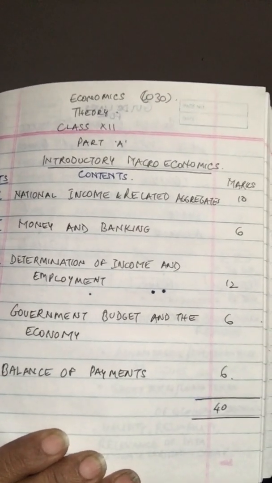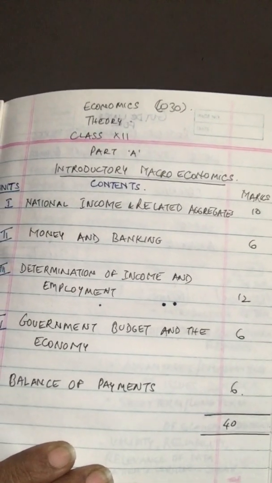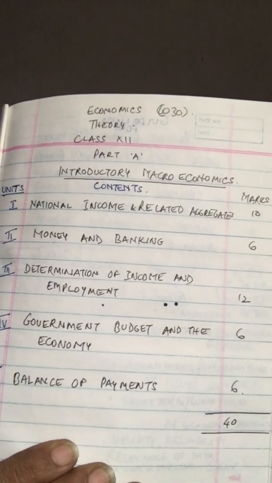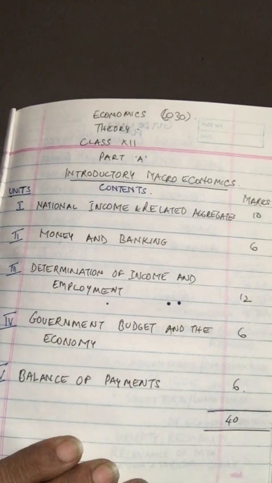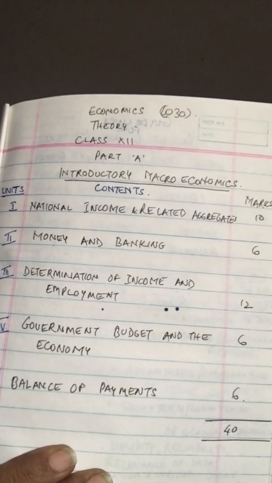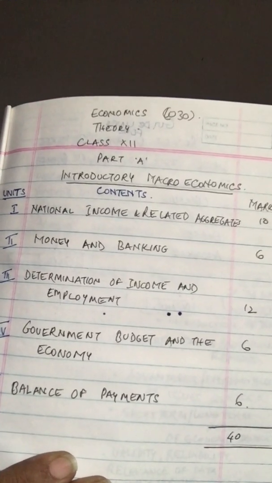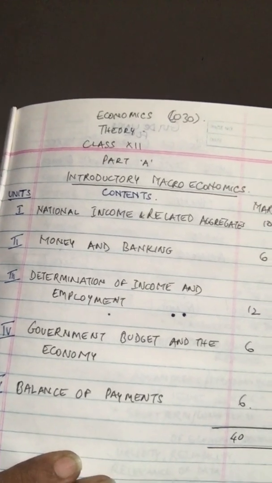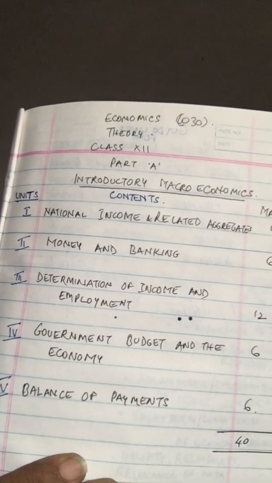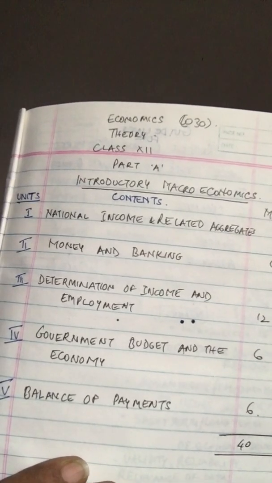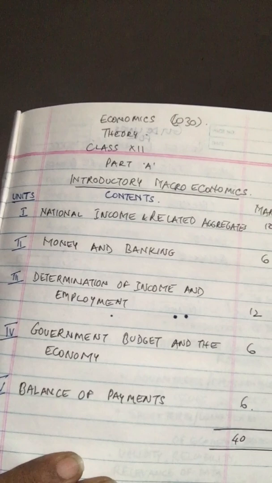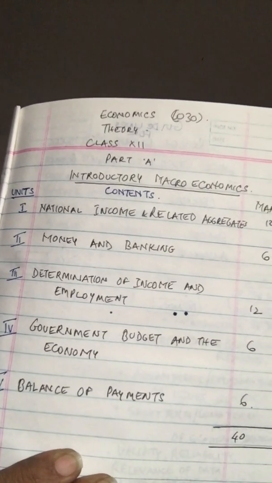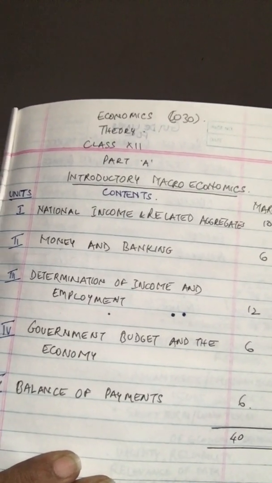So when we are talking about aggregates, macroeconomics deals with aggregates, overall averages and aggregates of the economy. And the term macroeconomics was first used by Professor Ragnar Frisch. But of course, this was really popularized by Professor J.M. Keynes, who tried to study and analyze the Great Depression of the 1930s by using this approach.